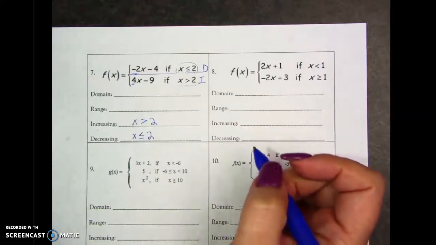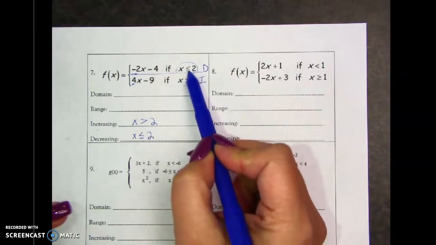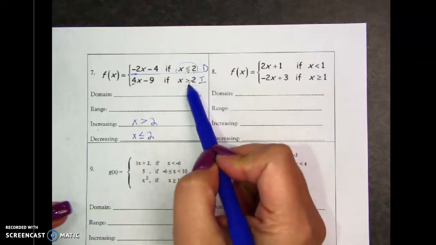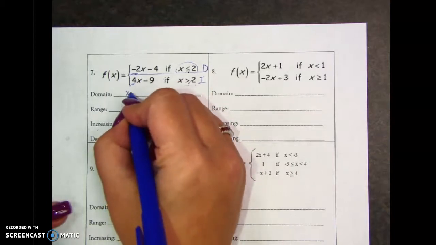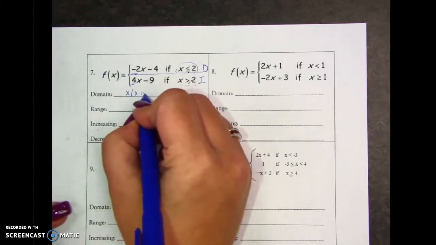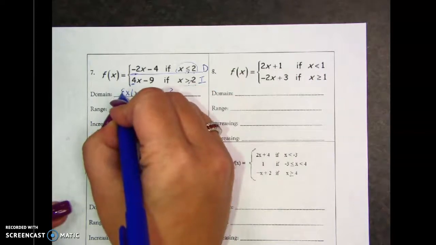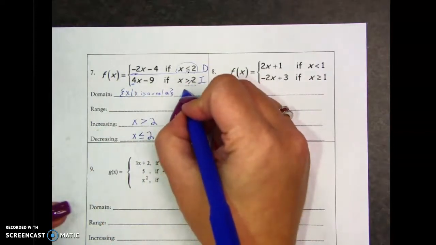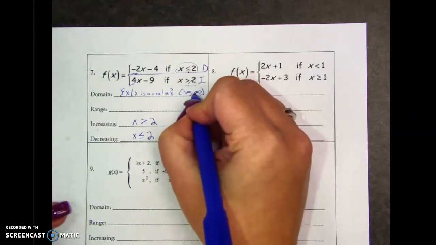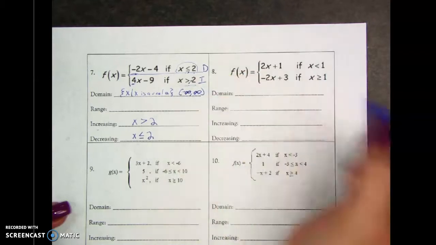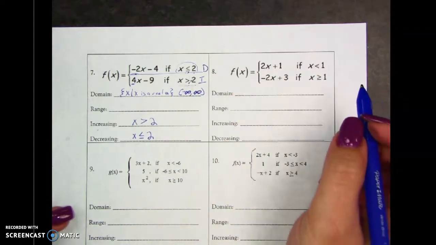Now let's look at our domain. Our domain is our x value. Is there anything in here that can't belong? So anything less than or equal to 2, and then anything greater than 2. Well, nothing's being excluded. It's all x's, right? So that's when we write x as x is a real number. Or we could write in our interval notation, negative infinity to infinity, and you've heard me talk about how ugly my infinity signs are, so I'm sorry. That's what those are supposed to be. Right? So basically, x can be anything.